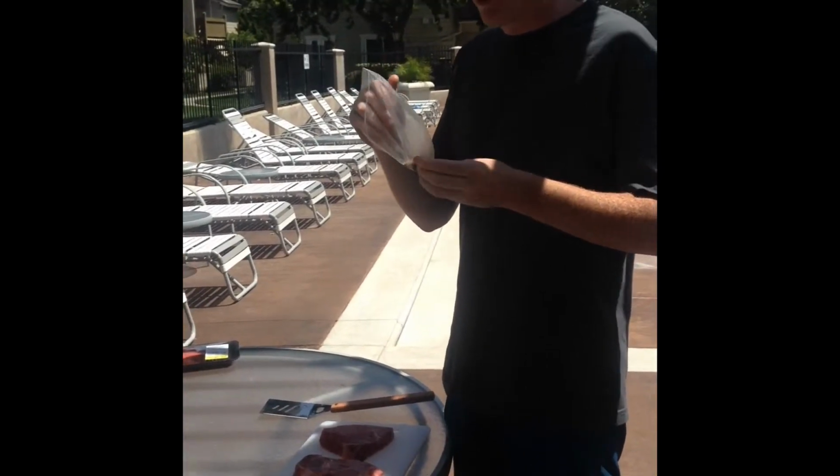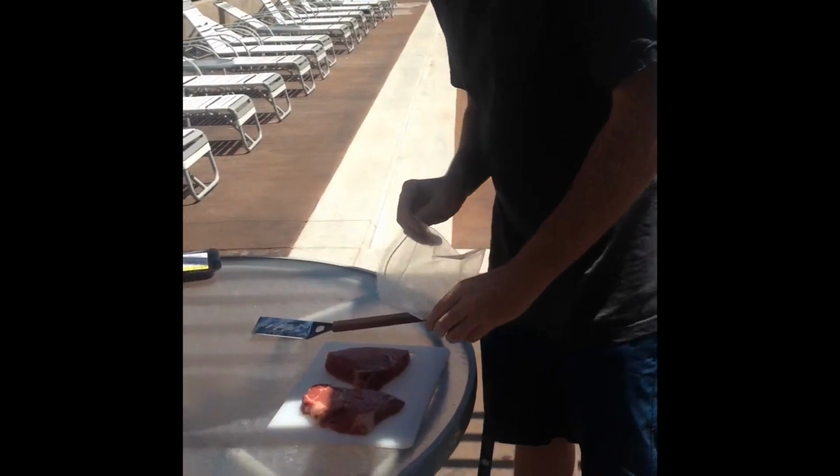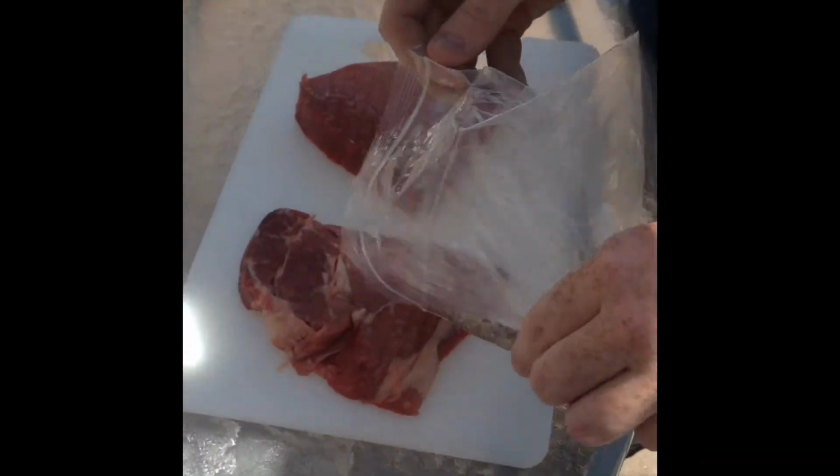So now that we're done with the potatoes, we're going to start on the steak part of the project. And to start, we're going to season the steak with a mixture of salt, garlic, black pepper, and ground mustard. So here's that.